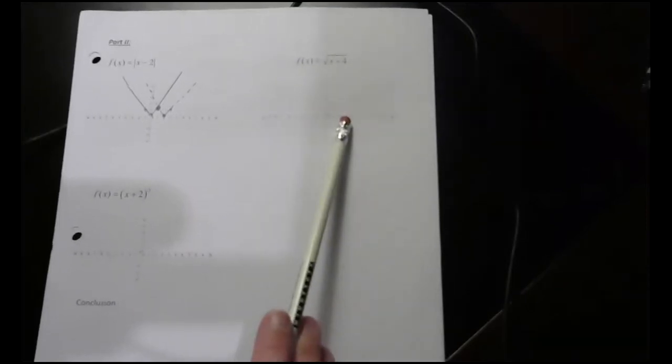Interesting. Okay. The video for translating parents is going to come to an end here. You need to do this example and this example on your own, and you need to write the conclusion. At that point, when you come back to class, we're going to talk about what you wrote for your conclusion. I want to see how you interpret this.